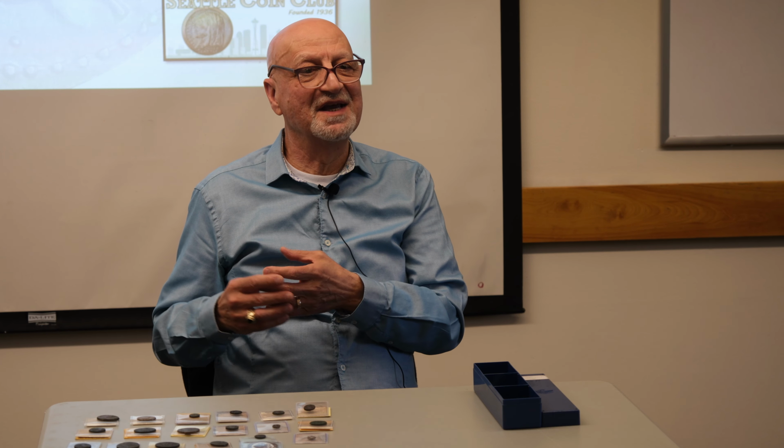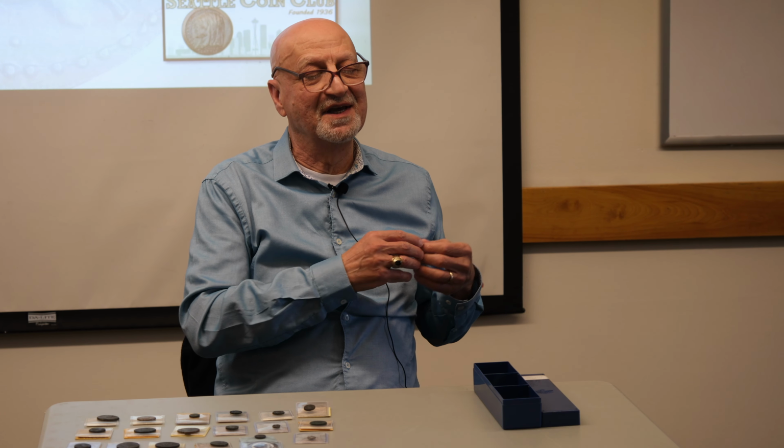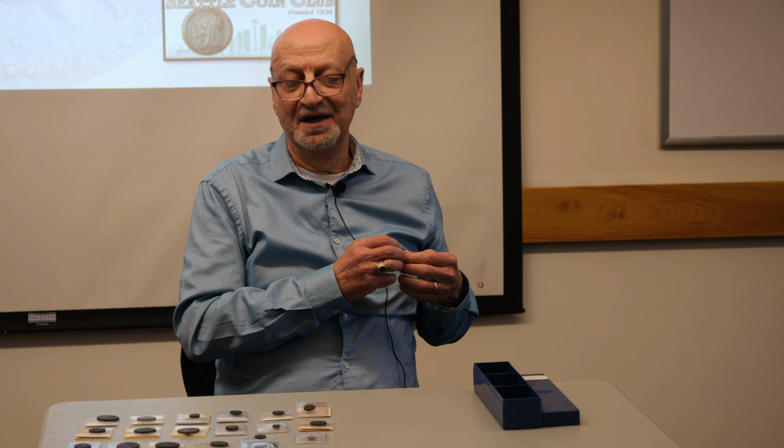Some followed the Greek standards, and some followed the Roman standards. And some of the coinage is marked with the denomination, some of it is not. But basically, the value of the coin was in the metal, based on the size and the weight.